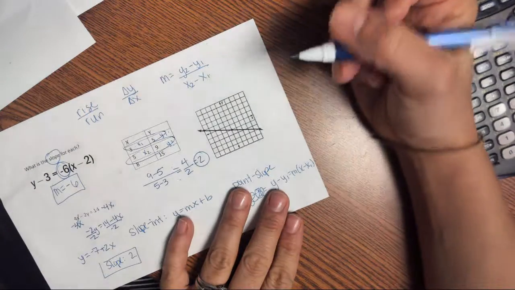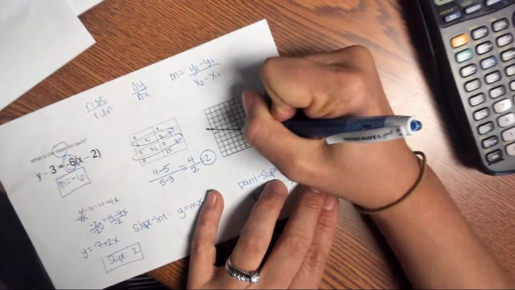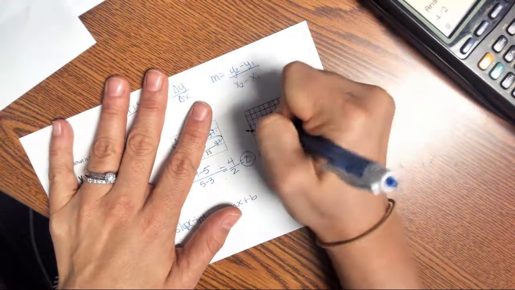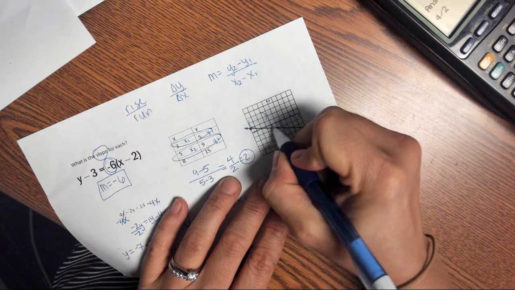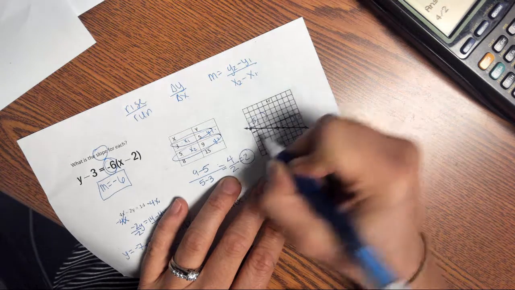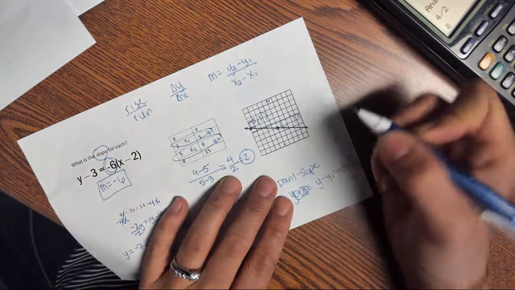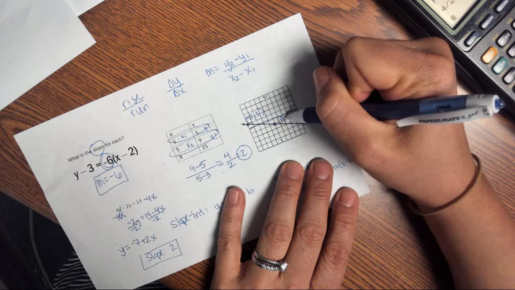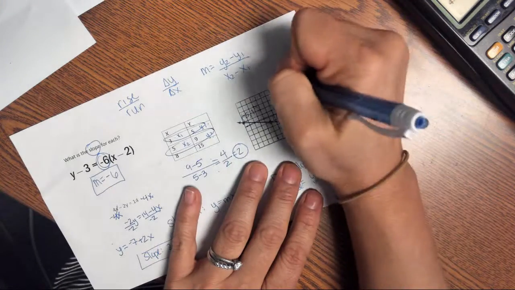On the graph, you have to find 2 points that are on the graph. So they give you the 2 points here. So we need to name the coordinates. You gotta count it. This one would be -1, -2, -3, -4, -5, +1. And this one's at 0, -1. So we're going to use those 2 points in our formula.